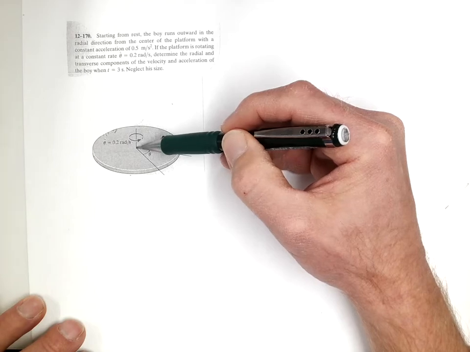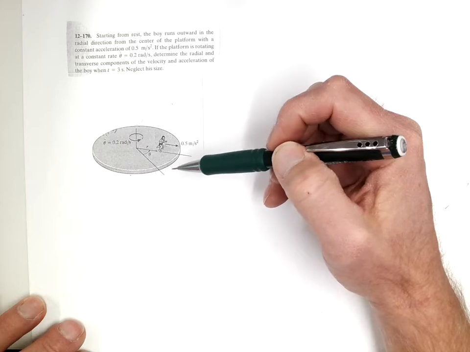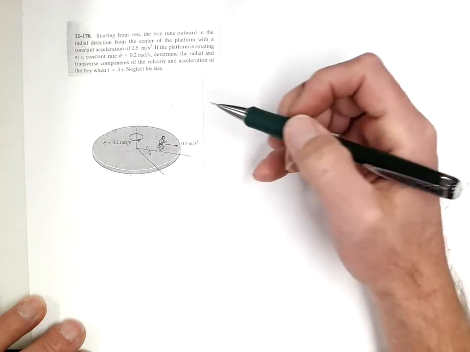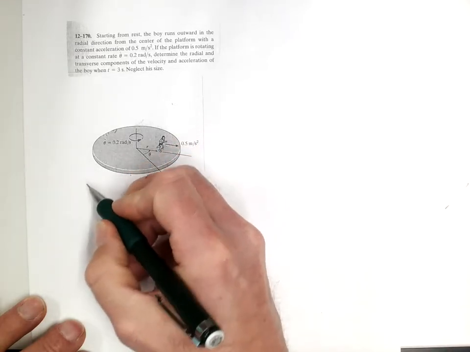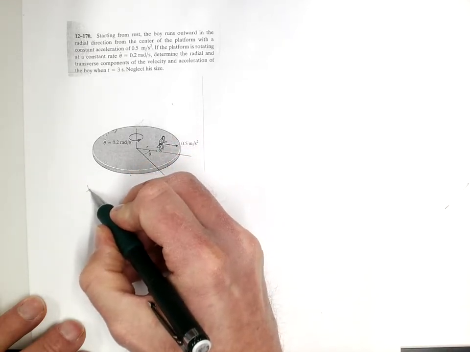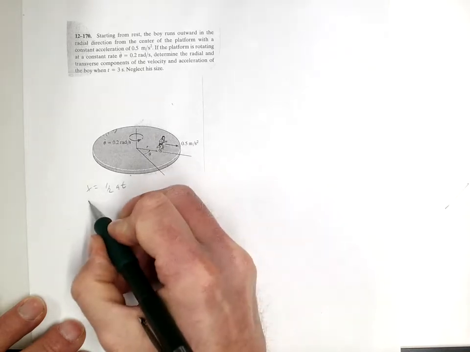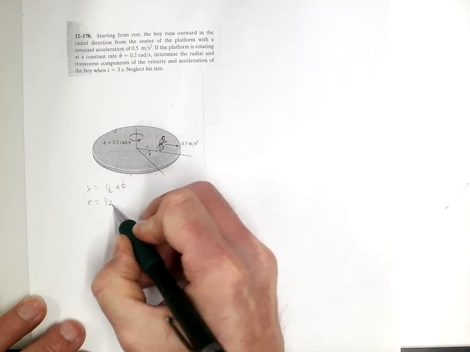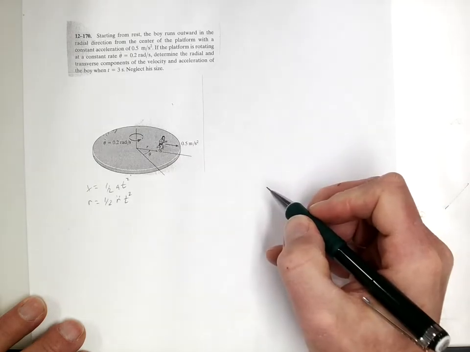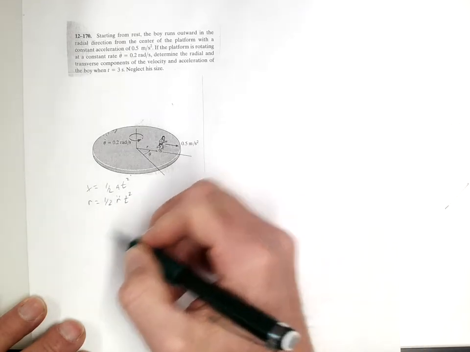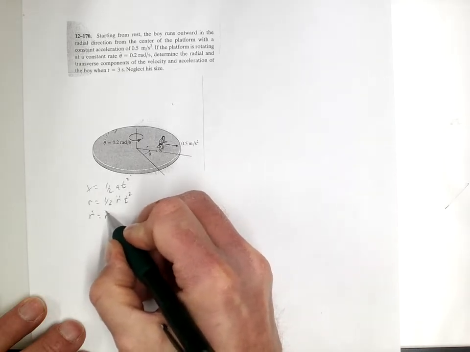So, if you start here and you run straight out, oblivious to the fact that you're rotating, R is the same thing as X. So instead of the equation X equals 1/2 a t squared, we could write R equals 1/2 R double dot t squared. And instead of the equation V equals a t, we can write R dot equals R double dot t.